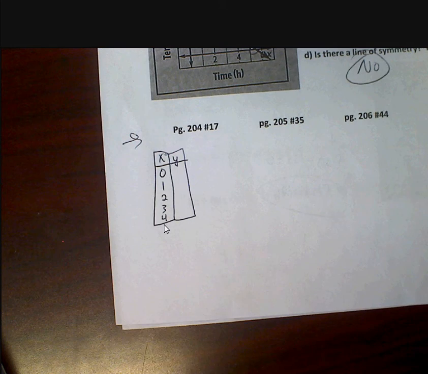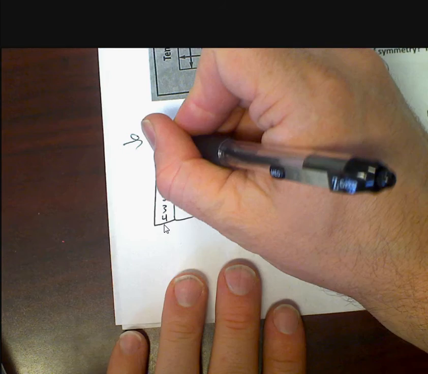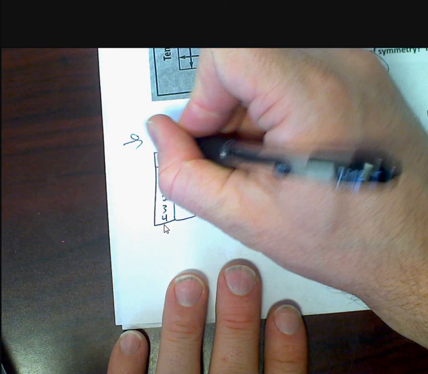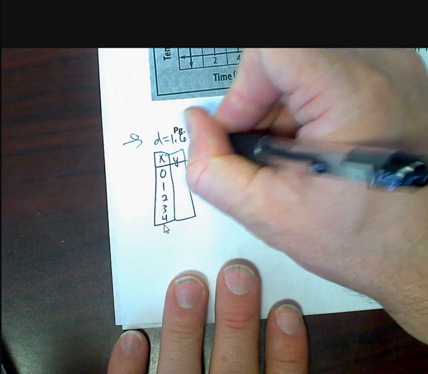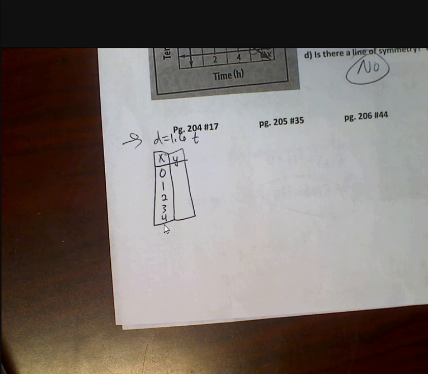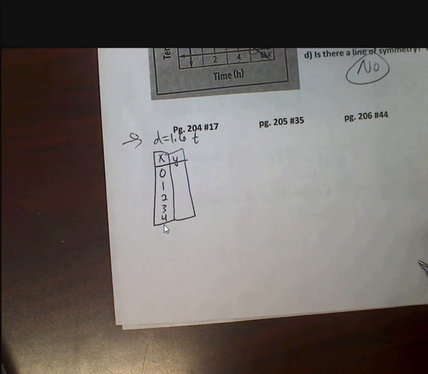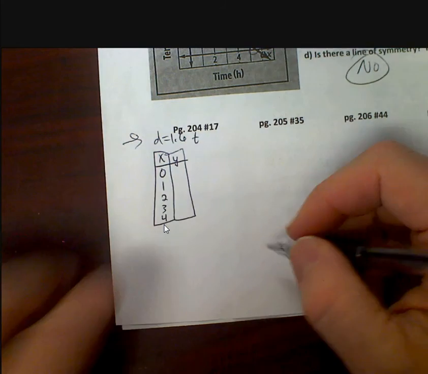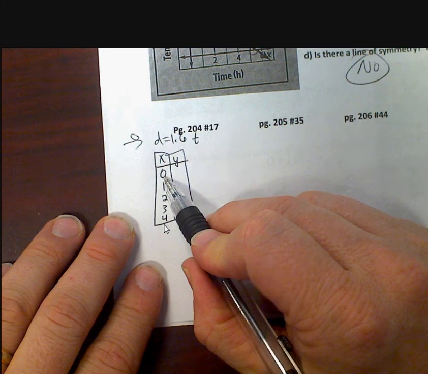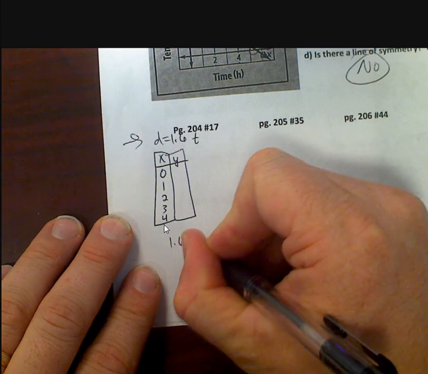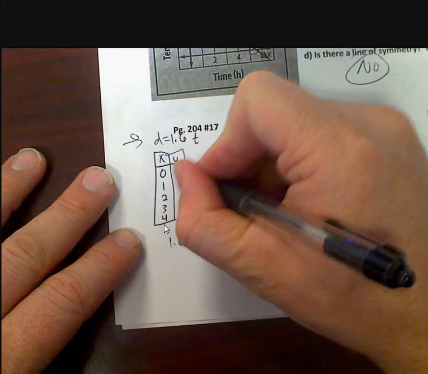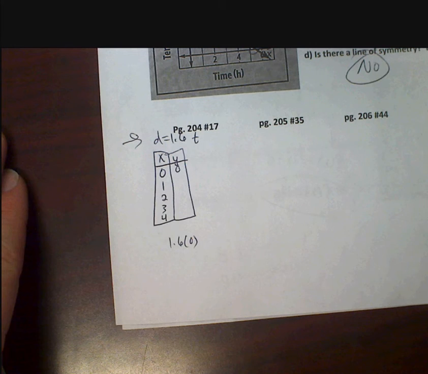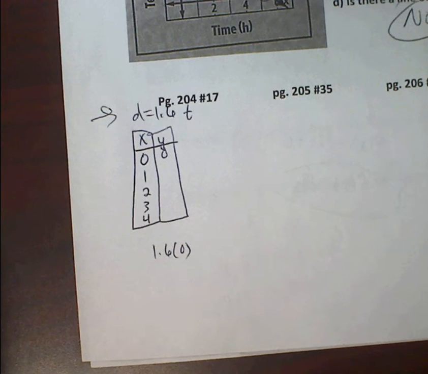My equation is d equals 1.6 t. Typically I let you use calculators, but if I were you, I would get in the habit of not using a calculator. If I plug in 0, I get 1.6 times 0, that would give me 0. If I plugged in 1, I already know that's going to give me 1.6.